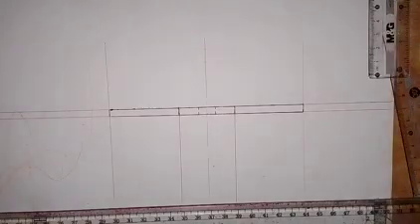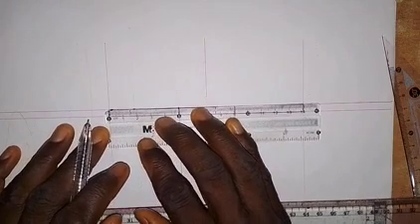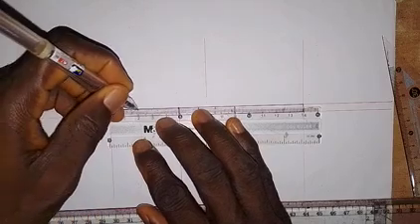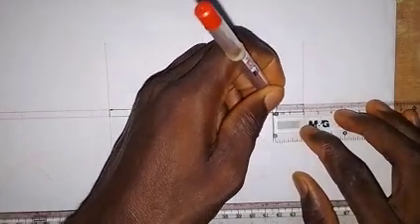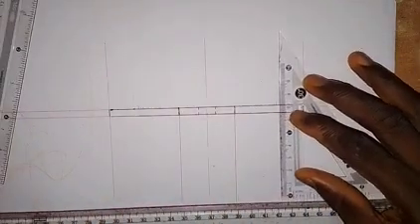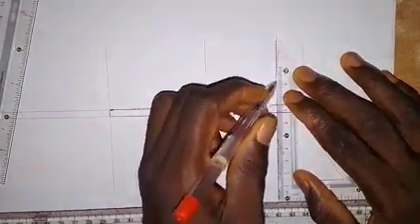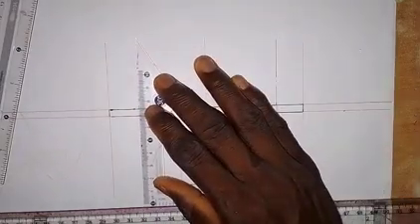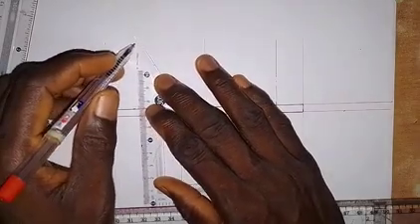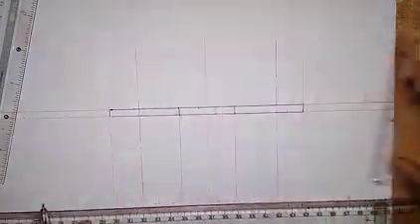So what I'm going to do now is take 20 millimeters coming up here. So take 20 millimeters here. Then coming to this end, I will take 20 millimeters here. So I'm going to draw a vertical center line like this. Then coming to this end also, to this center, I will draw a vertical center line like this. Alright, so we have this.